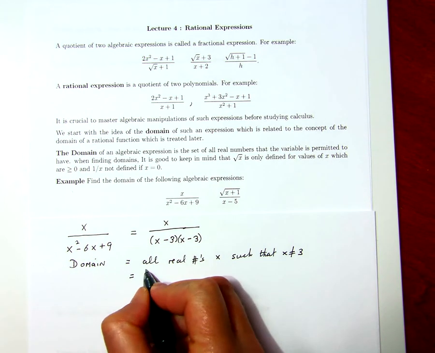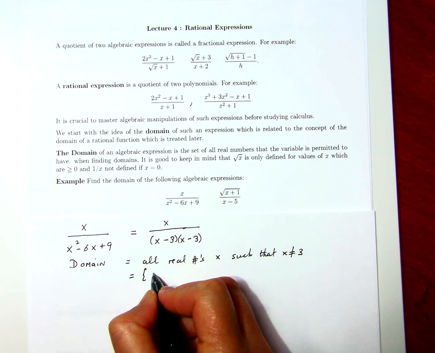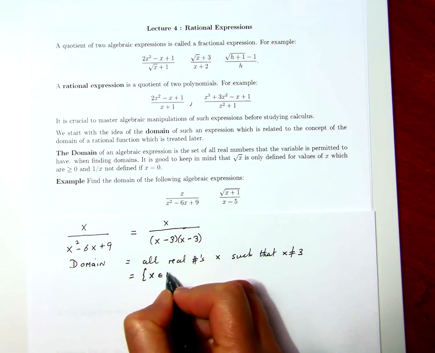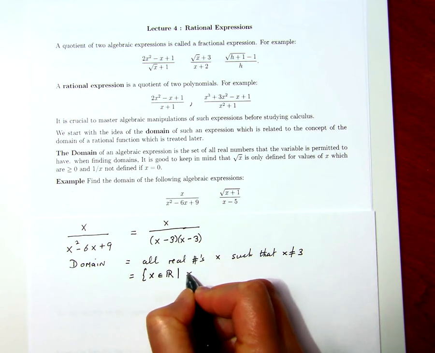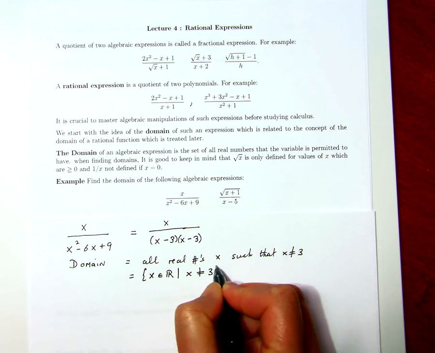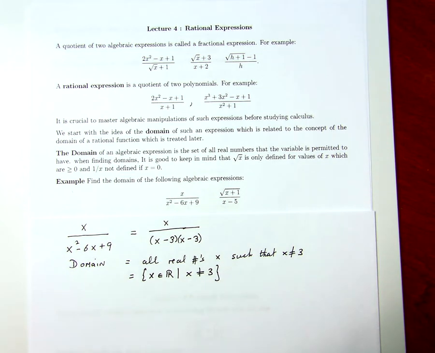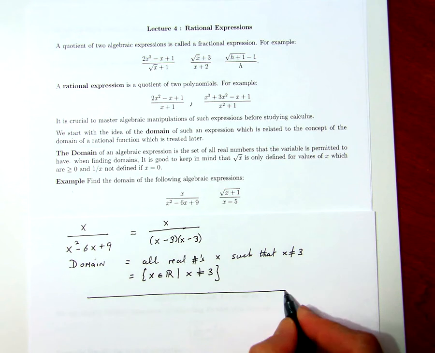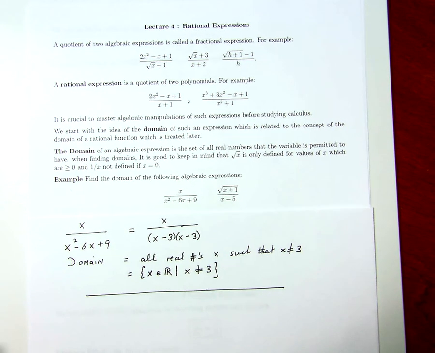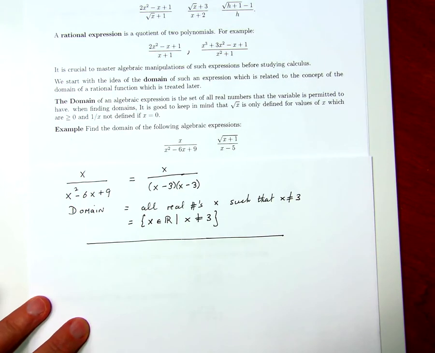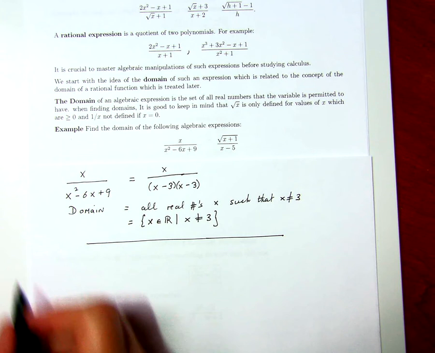Formally we could write that in set theoretic notation: x in the real numbers such that x is not equal to 3. Let's think about the second algebraic expression. You might want to take a shot at finding the domain of this before I show you how.